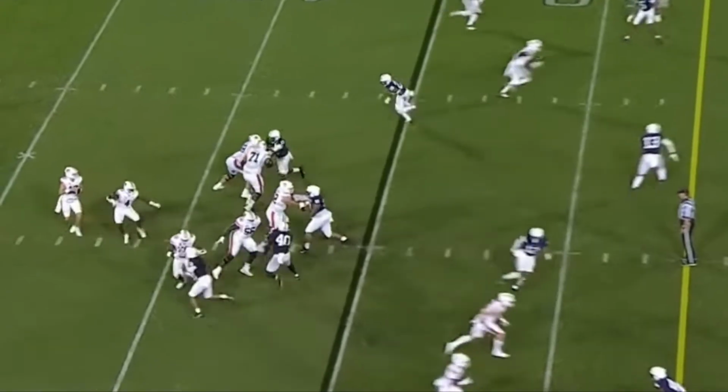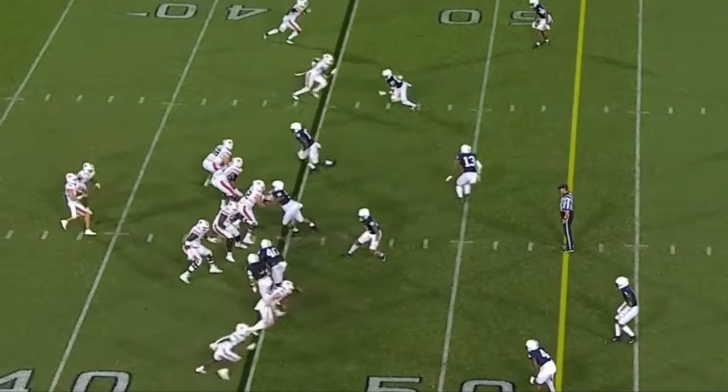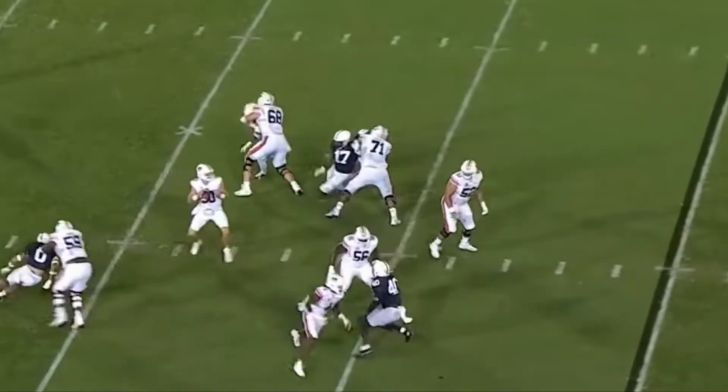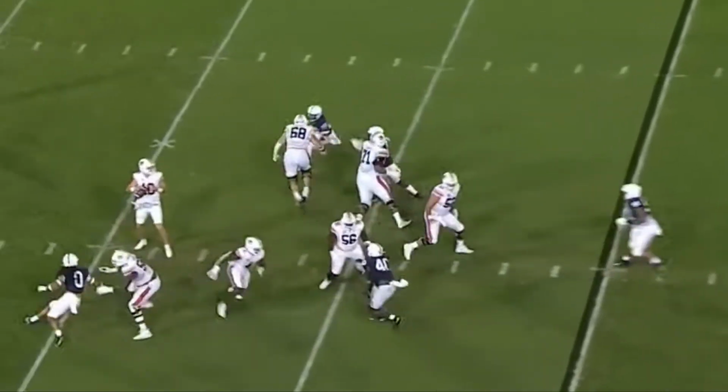And it's just that ability, the motor, the lateral quickness, and once again, that bend. He's able to bend around that left guard to get a hit or get a hand on the quarterback.